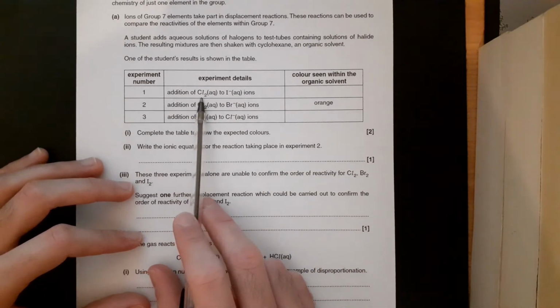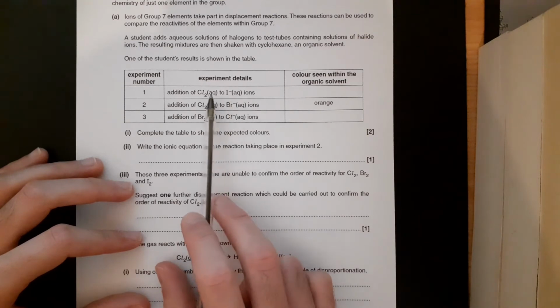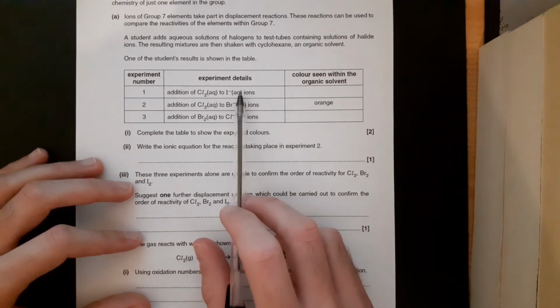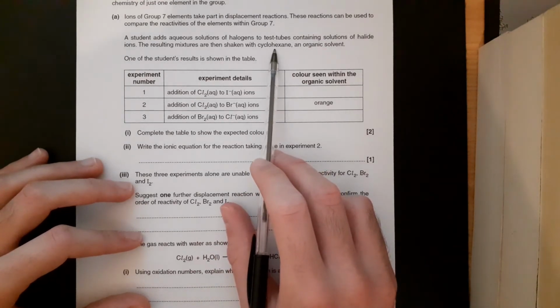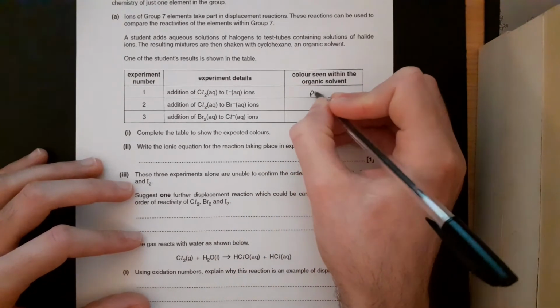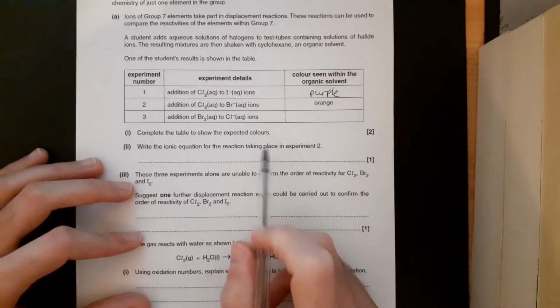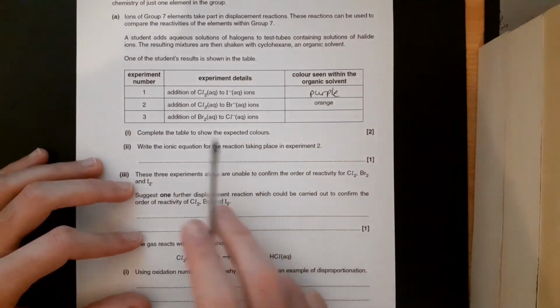Okay, so if we add chlorine to iodide ions, then the chlorine will displace the iodide and we'll get iodine being displaced. And if iodine is in the solution with cyclohexane, you end up with this purple colour. And that distinguishes it from the orange. Okay, that's the point of adding the cyclohexane, to make it much clearer.